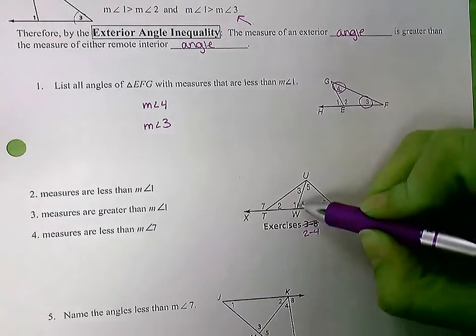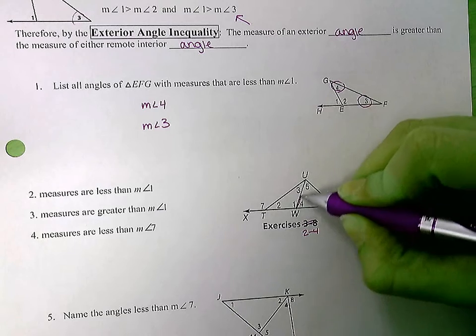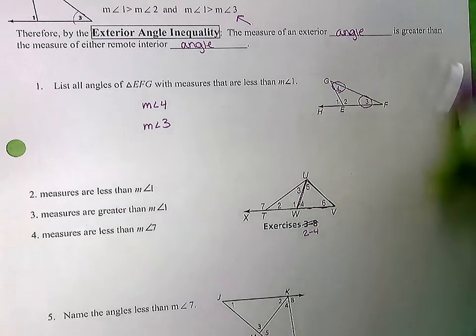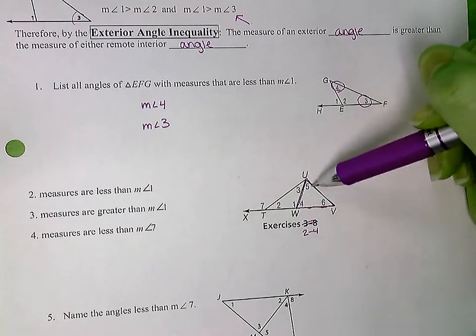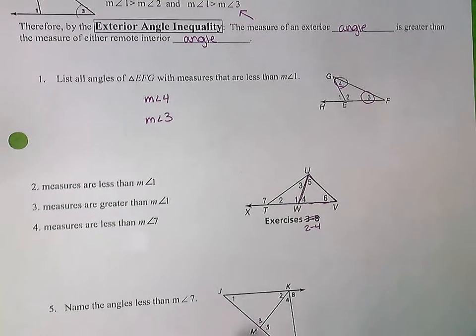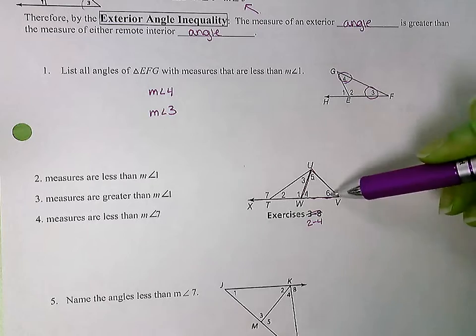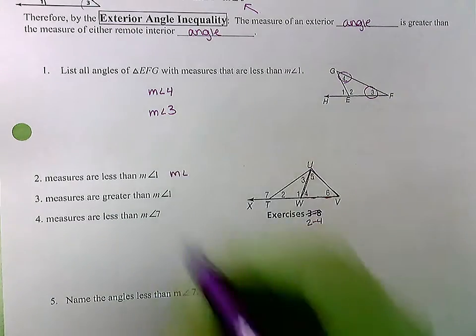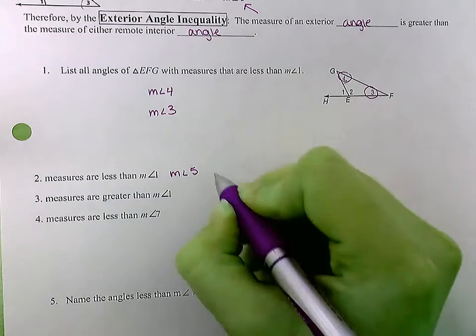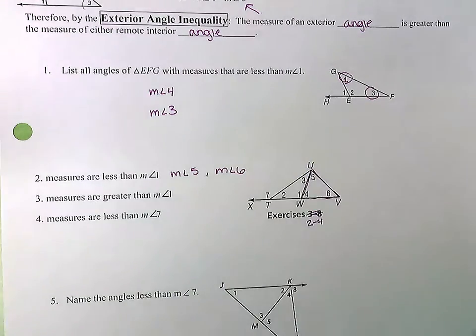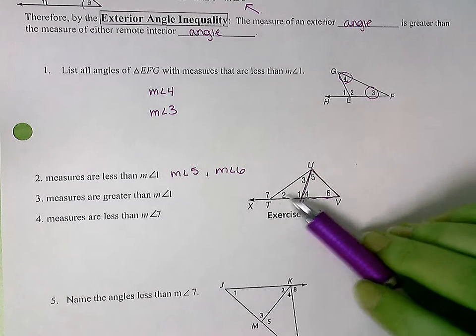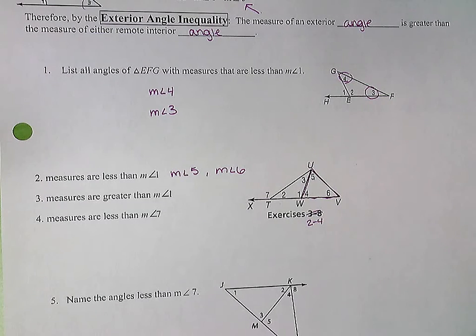Okay, so if this one's an exterior, I'm going to look at this triangle WUB. Okay, now which of these 3 angles would be your remote interior? 5 and 6. Okay, so the ones that are less would be the measure of angle 5, the measure of angle 6. Okay, I can't conclude anything about 2, 3, or 7.